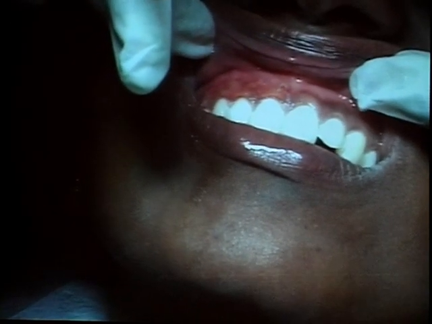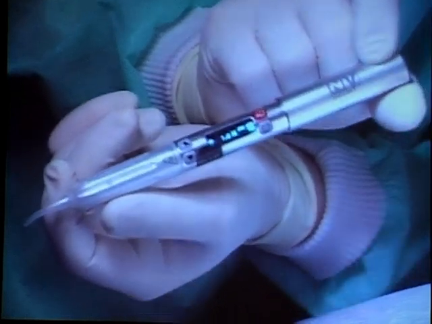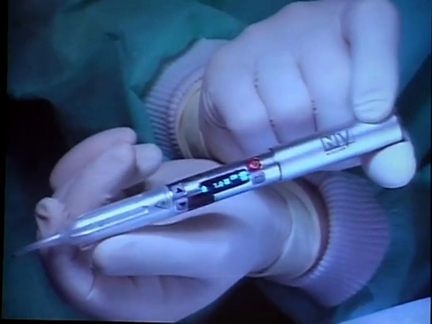Do you want to show this? You want to explain? And now again, can we have a look at that? 5 watts, so you have a perfect setting. And it's 810 nanometers.